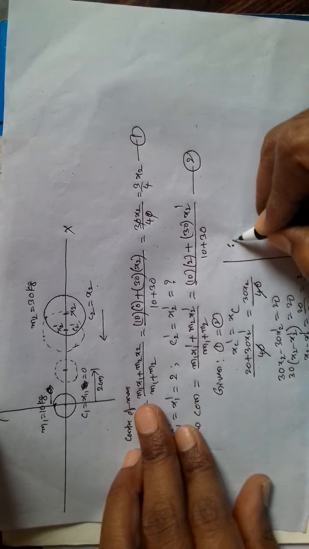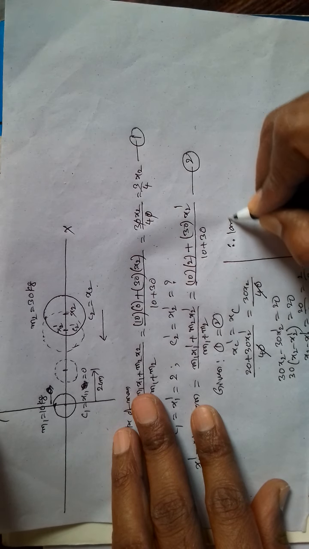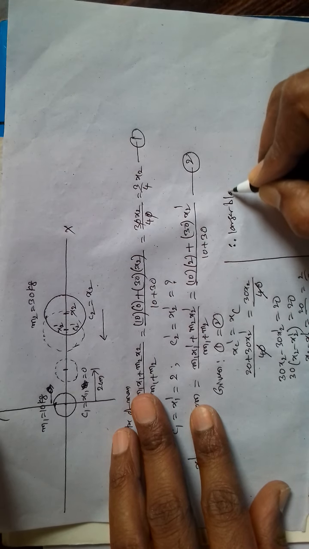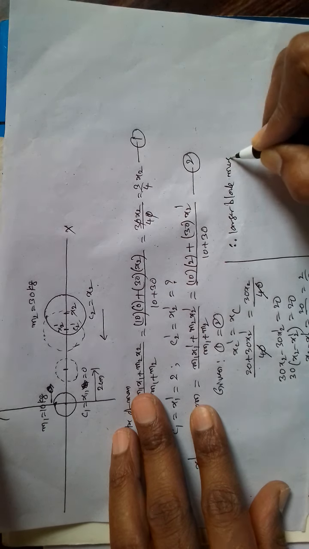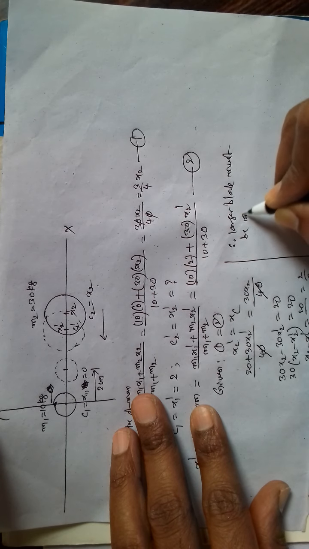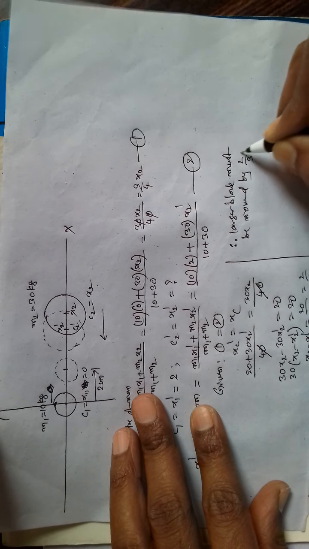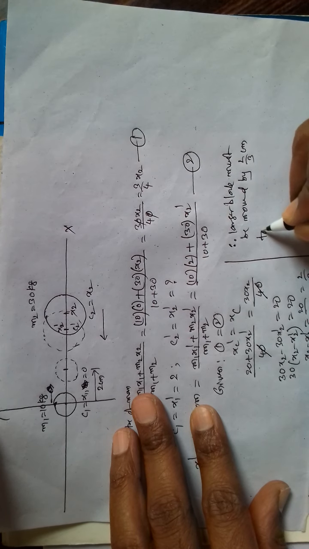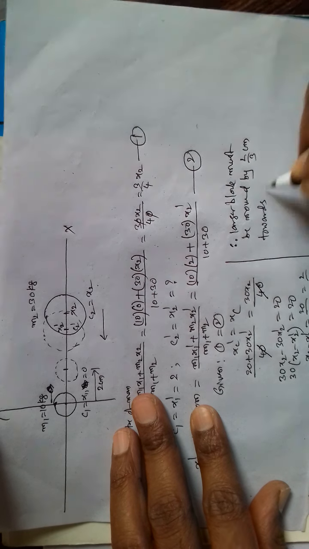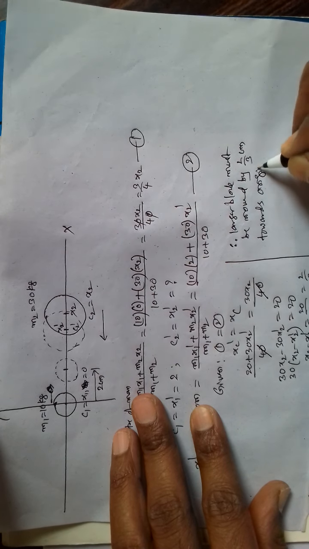So therefore the larger block must be moved by 2 by 3 centimeter towards the origin.